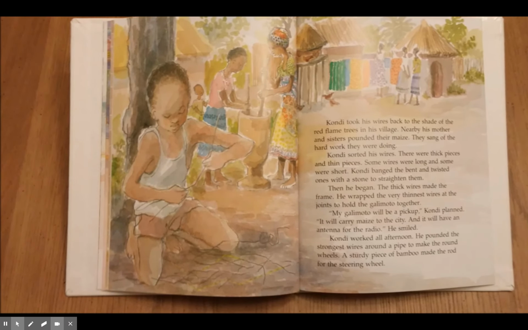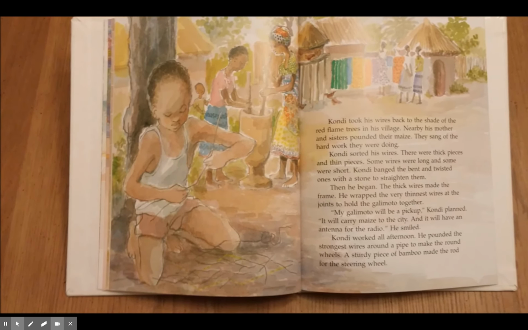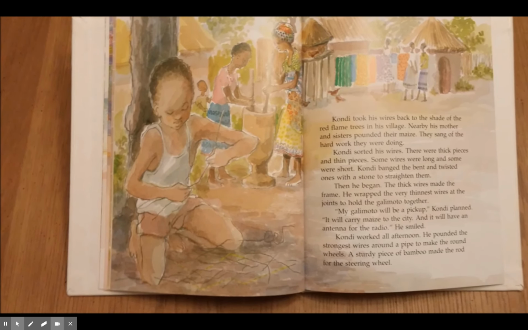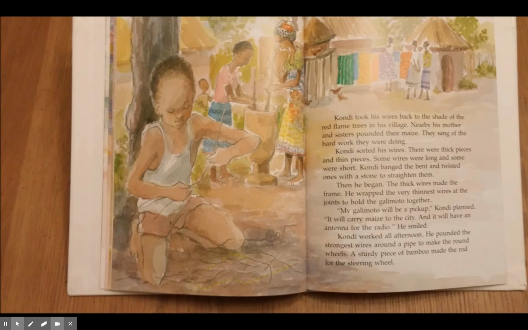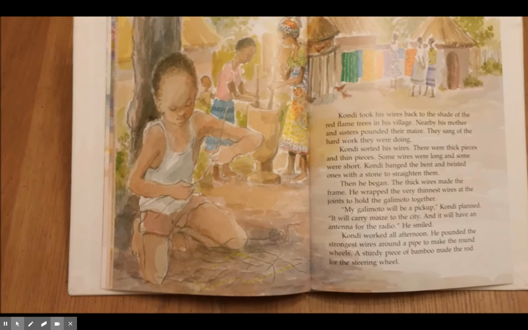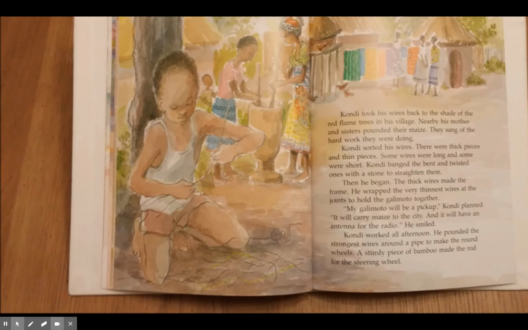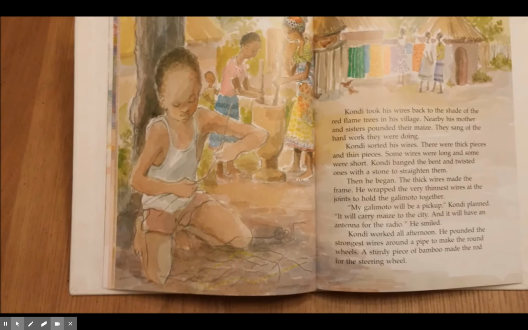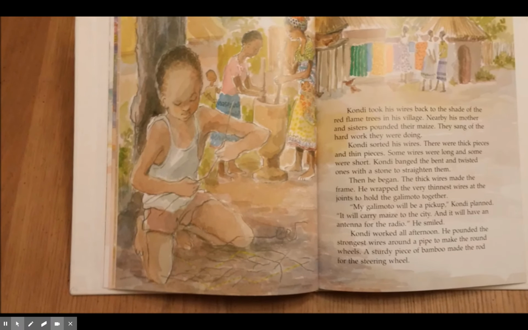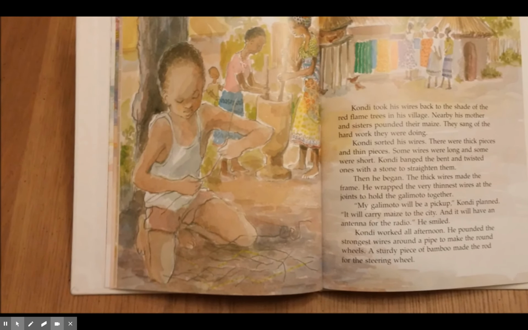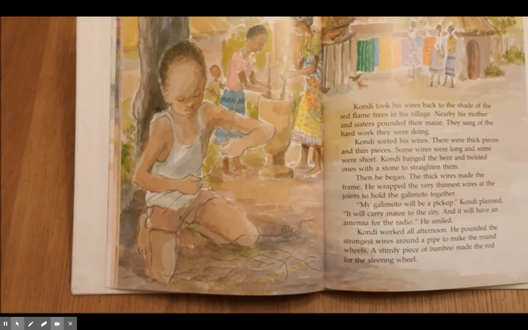Then he began. The thick wires made the frame. He wrapped the very thin wires at the joints to hold the Galimoto together. "My Galimoto will be a pickup," Condi planned. "It will carry maize to the city. It will have an antenna for the radio," he smiled. Condi worked all afternoon. He pounded the strongest wires around a pipe to make the round wheels. A sturdy piece of bamboo made the rod for the steering wheel.